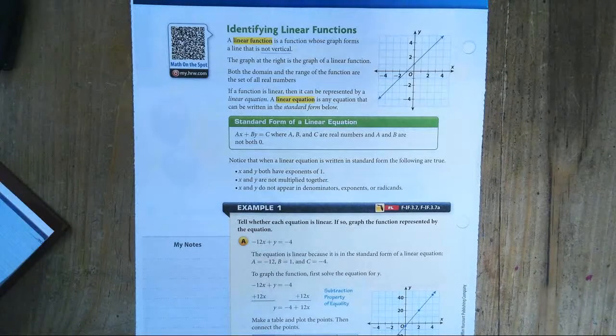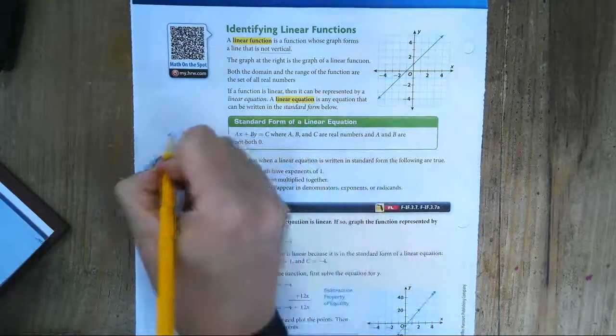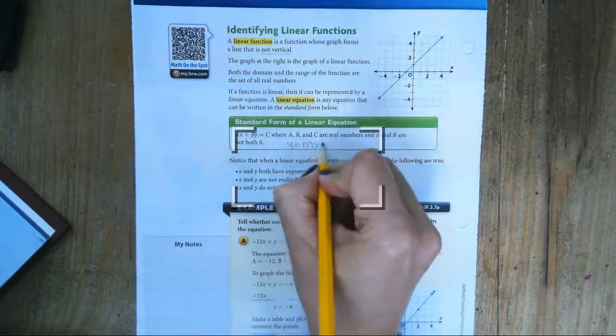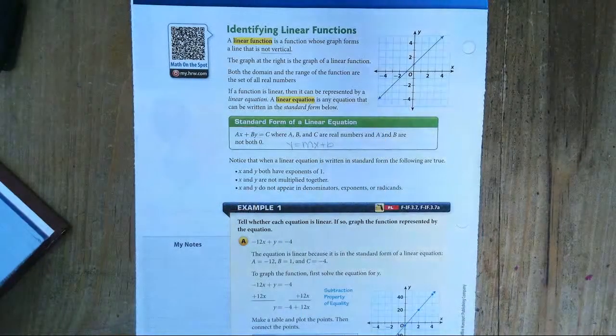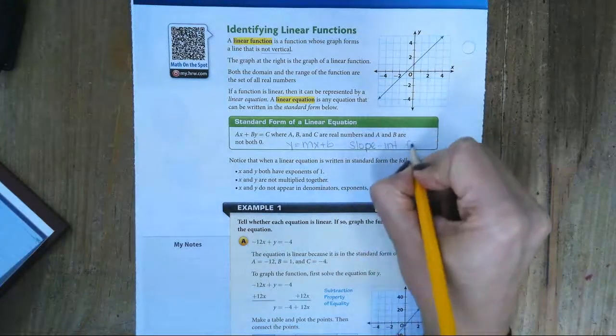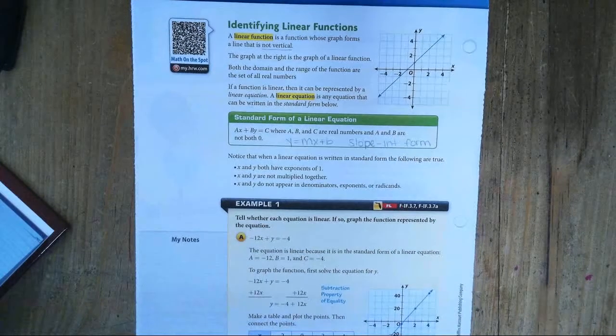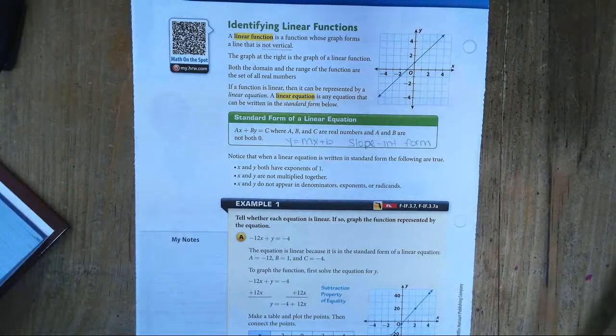Now this is something that's very new to you guys. Up until now, you guys have been learning equations very similar to y equals mx plus b. And for the most part, whenever you guys graphed a line, especially last year in 8th grade, you had it in y equals mx plus b. And we know that that is slope-intercept form. And so now, today, what we're learning is standard form. As you can see here, they have ax plus by equals c, where a, b, and c are real numbers, and a and b are not both 0. So you cannot have both a and b equal to 0.